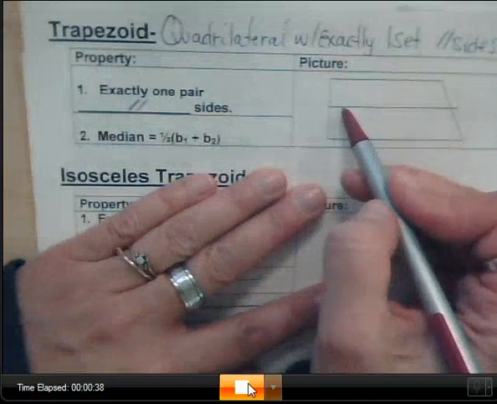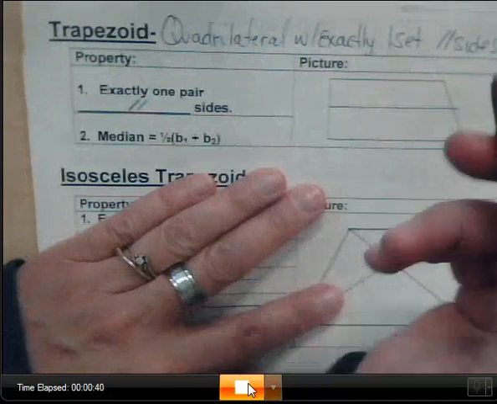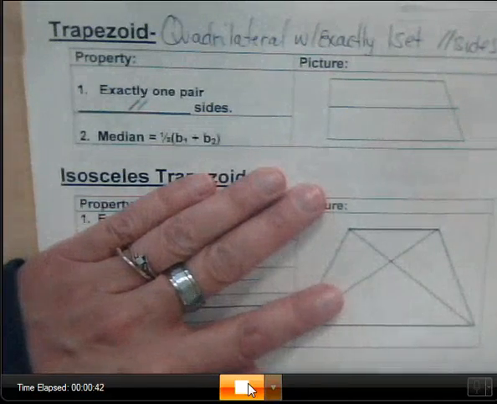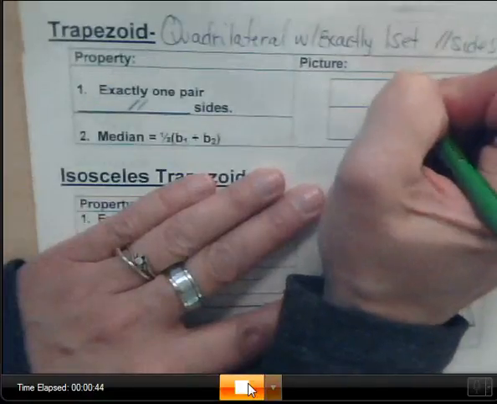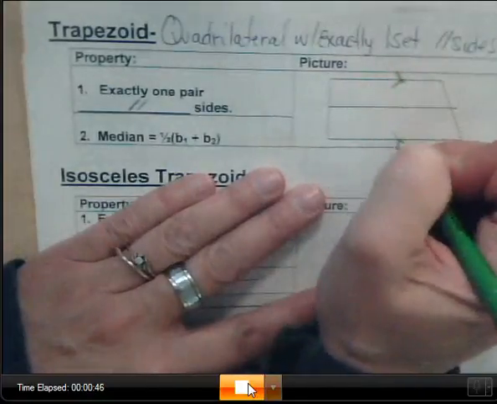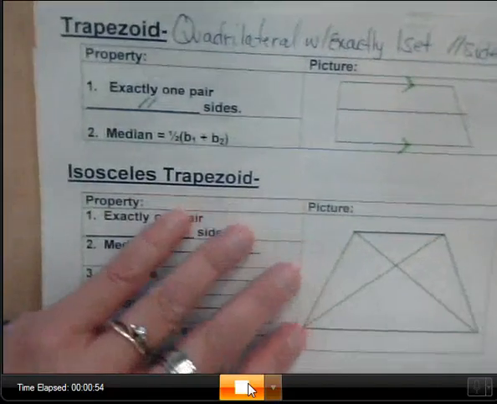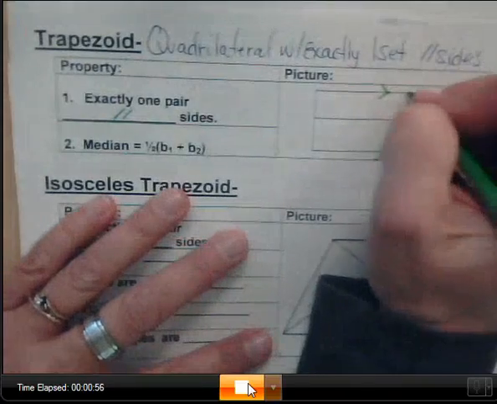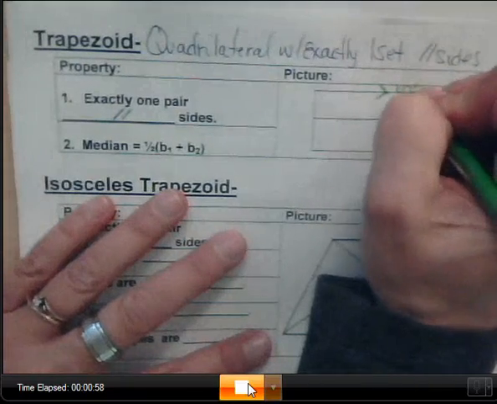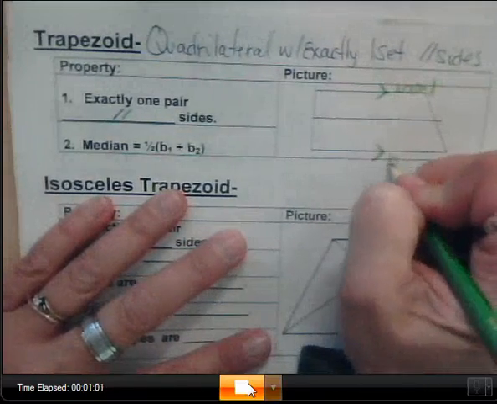Now we're going to call this thing in between... Well, first of all, let's mark our parallel sides. We know that these are the bases. It doesn't matter how they're turned; it could be turned this way. The bases are those two things that are parallel. So this would be base 1 and this would be base 2.